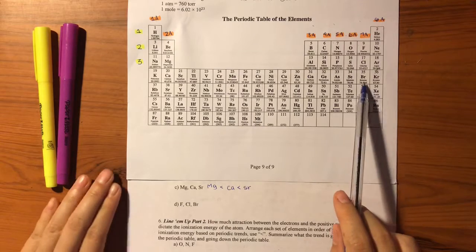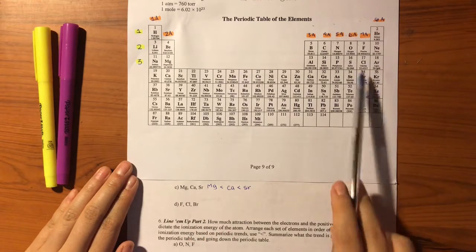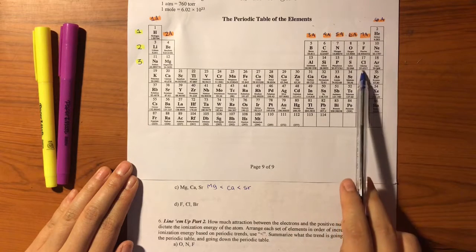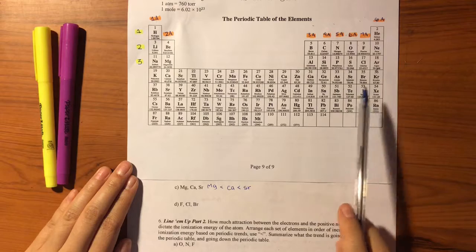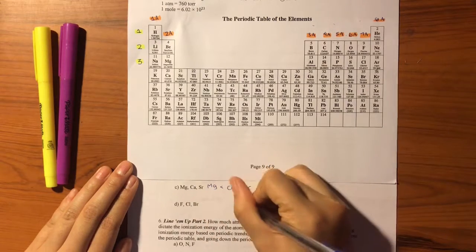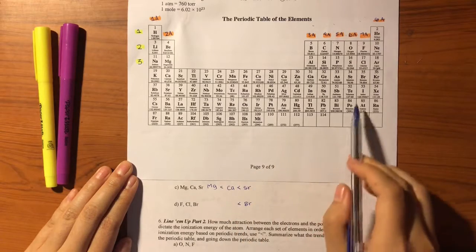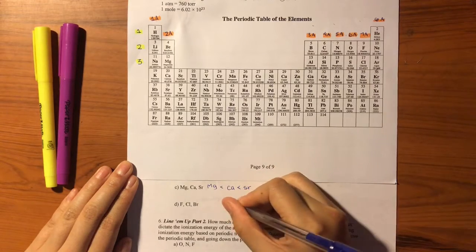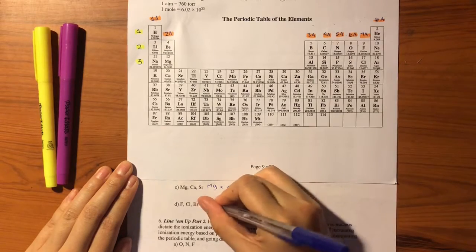So bromine is the closest to the bottom left, and so bromine has the biggest atomic size. And then comes chlorine and fluorine.